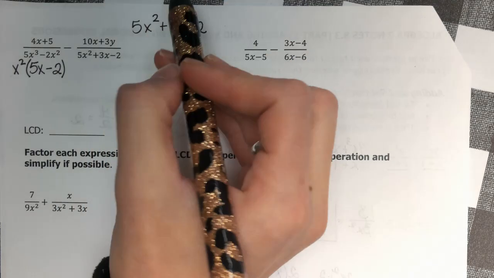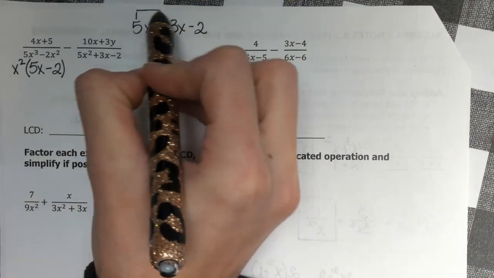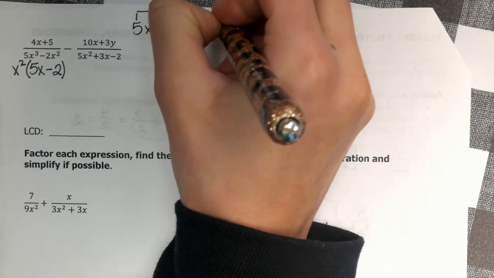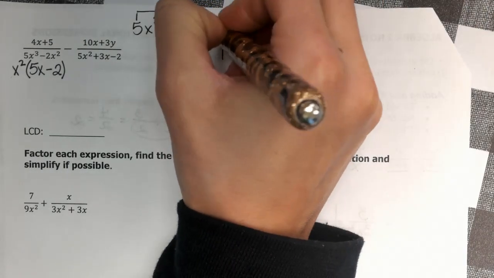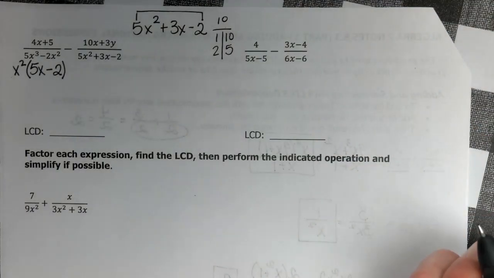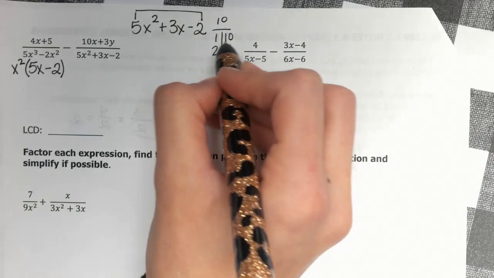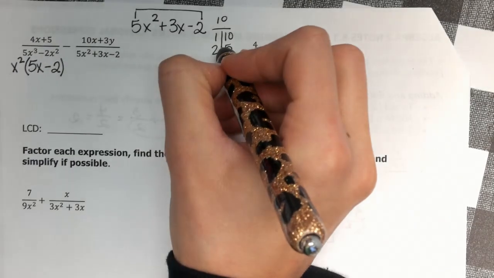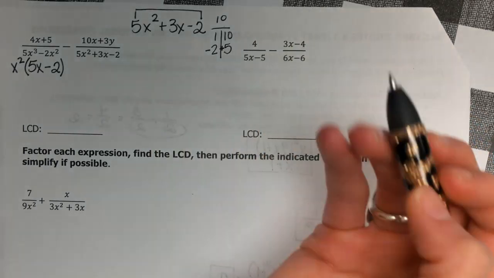So remember that when you have a coefficient, that's when you multiply first times last. So that's going to give me a 10. Factors of 10 are 1 and 10, 2 and 5. What am I going to choose to give me 3? 2 and 5. Alright, now they're different signs. My larger number is going to be the positive, the 2 is going to be negative.